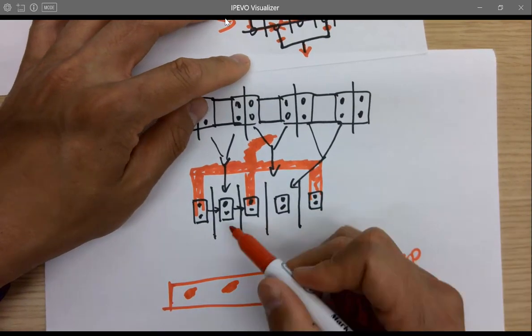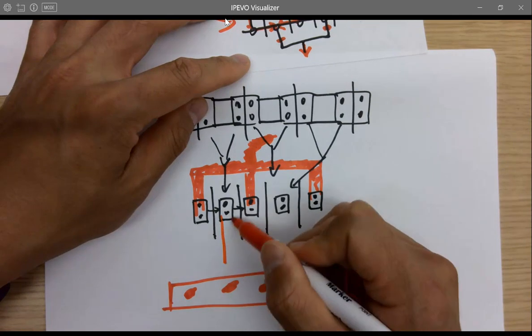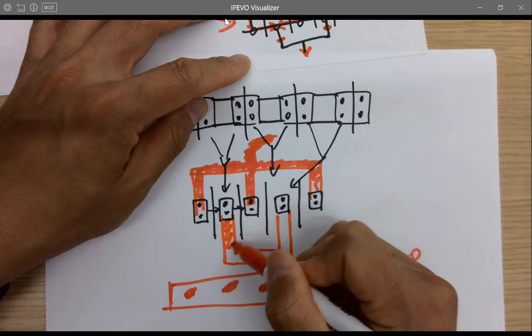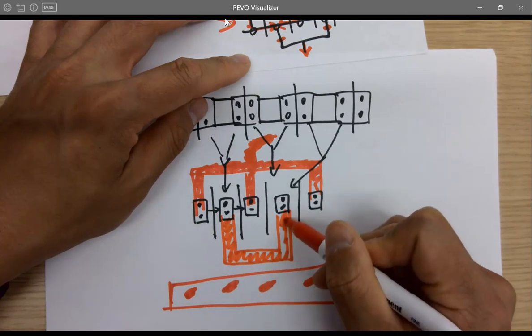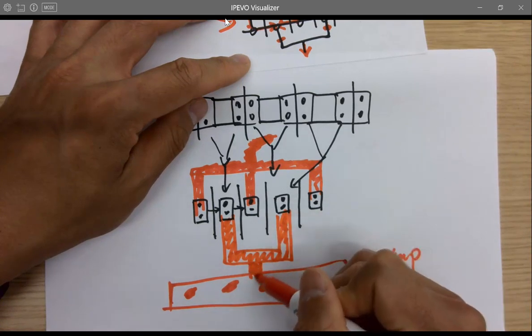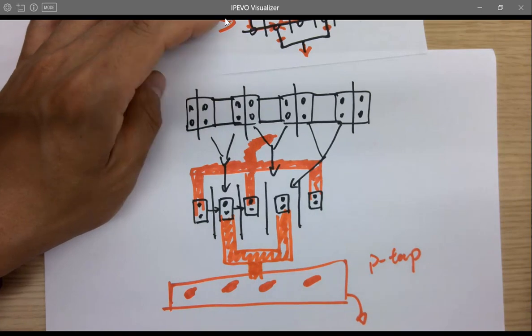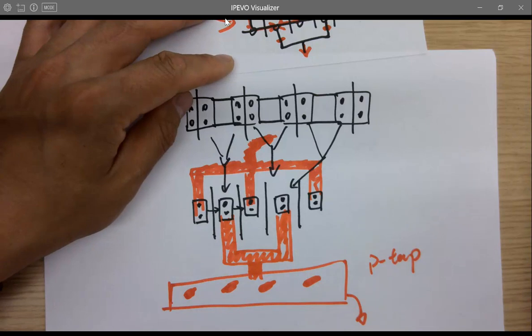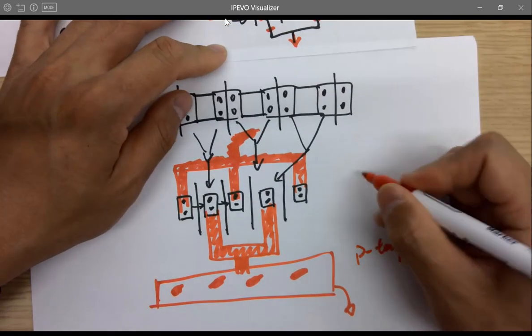What's next? Get a metal one, connect to the p-tab. And you are thinking, I want to do it in a different way.